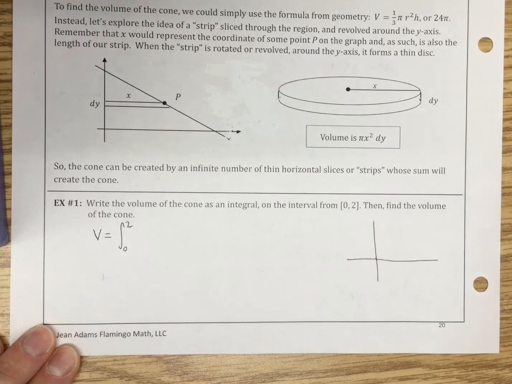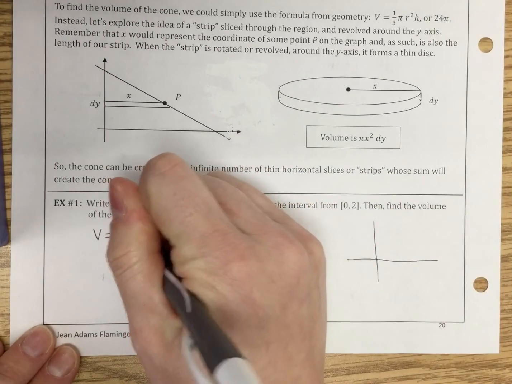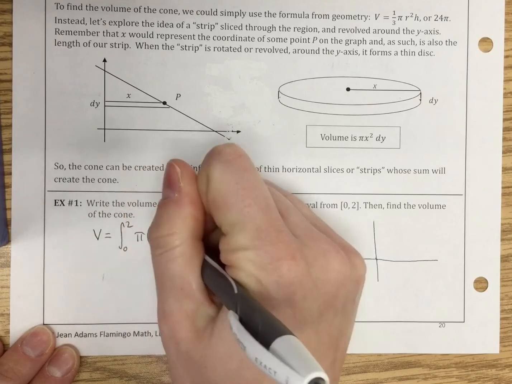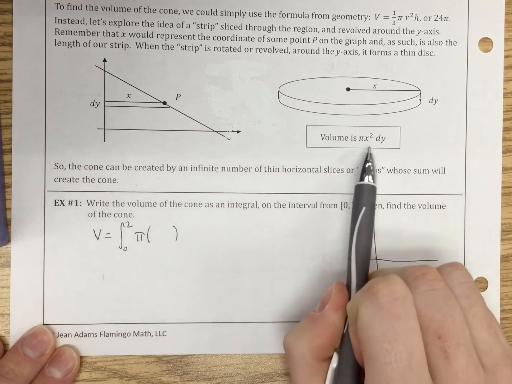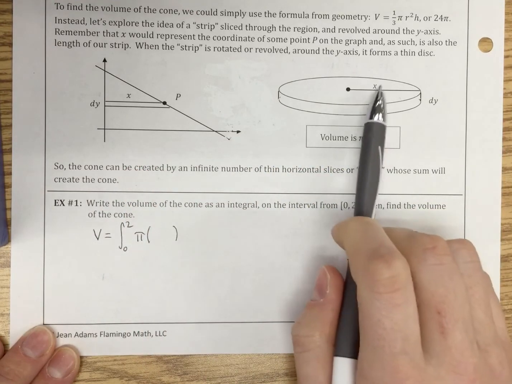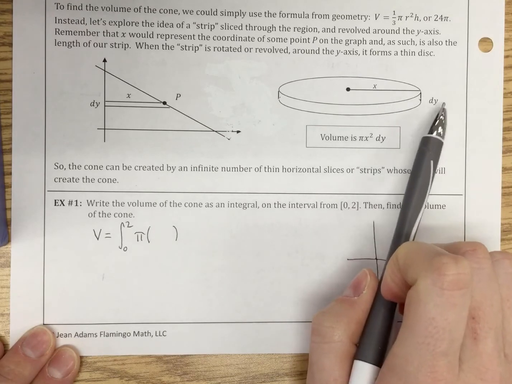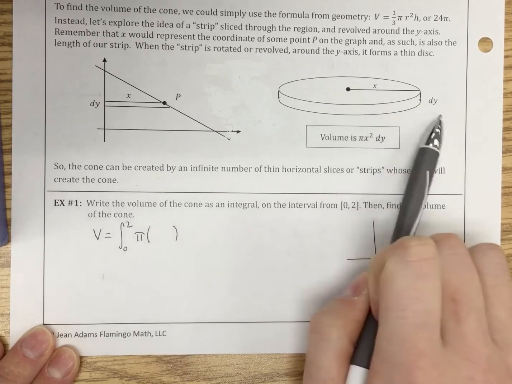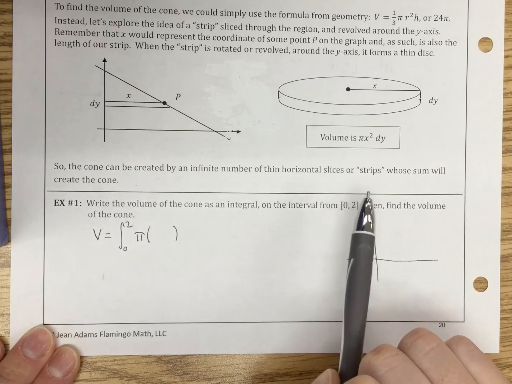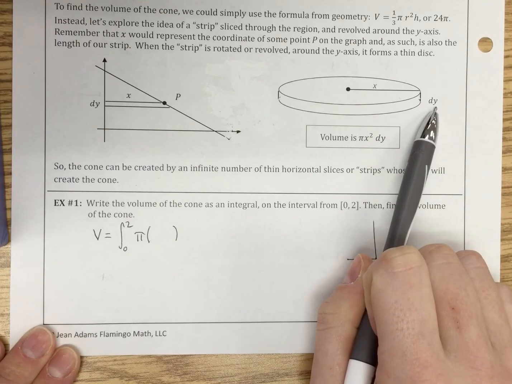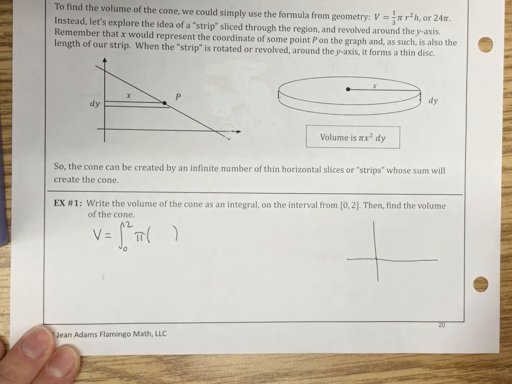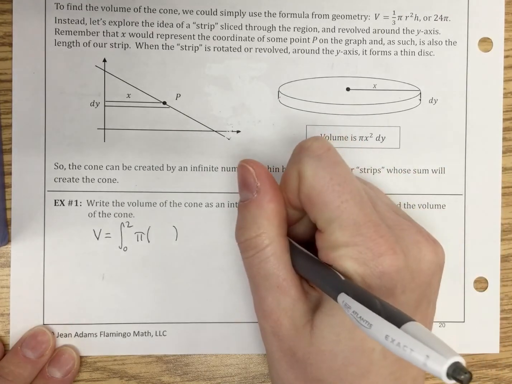So next would be pi. And then now I need the radius squared, but before we said that was x, I don't want an x in when I'm dealing with y's. We don't want to mix those in. This isn't multivariable calculus. So I need x in terms of y, and so that's when we need to go back to that equation.